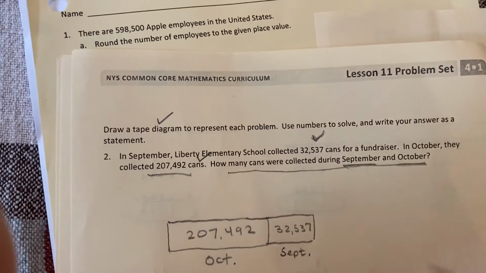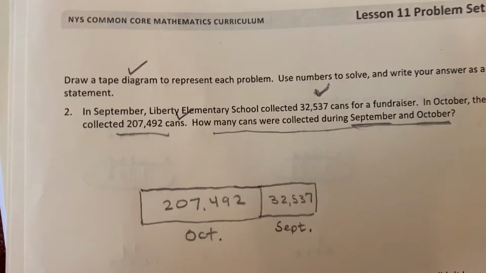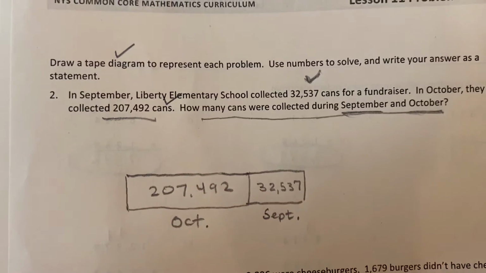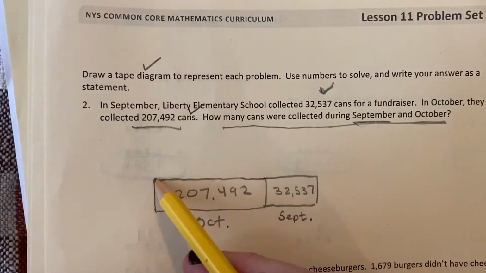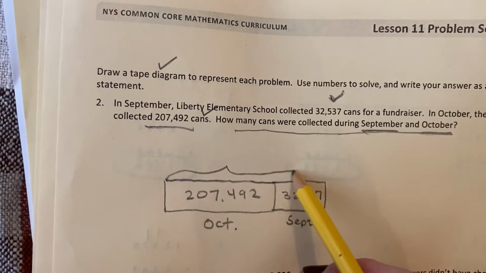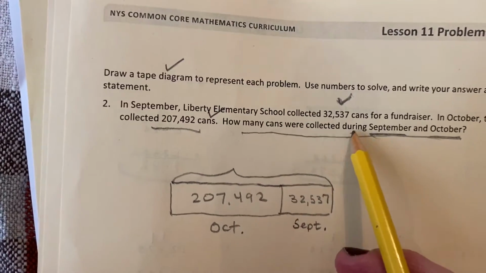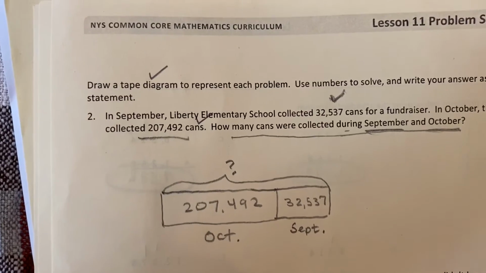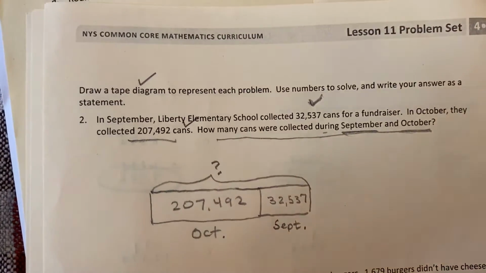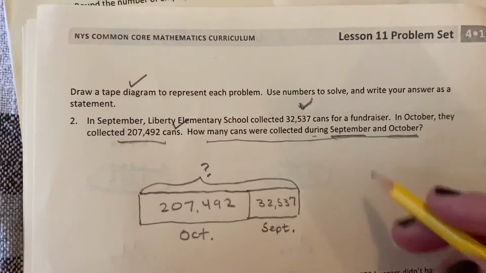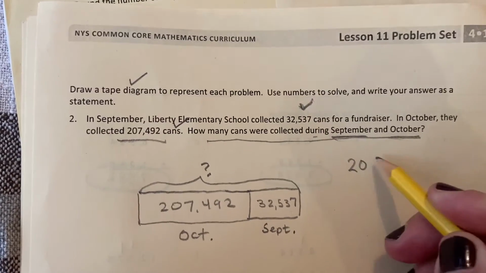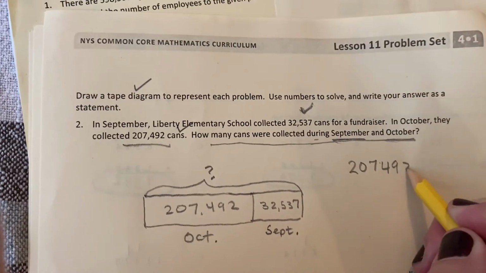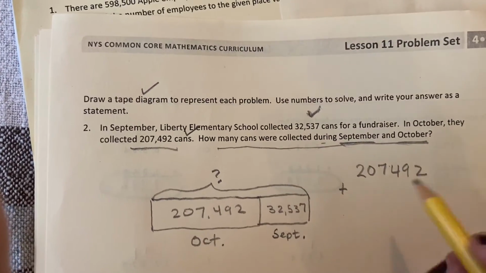So there's what a tape diagram would look like. The month of October, the month of September, and what the directions are asking is how many cans were collected for both months? And that's what we're trying to solve for. So our unknown is represented by the question mark. As you can imagine, we're going to add the 2 months together. Part of the trouble is just making sure you're lining up your numbers correctly. They're 2 different values.